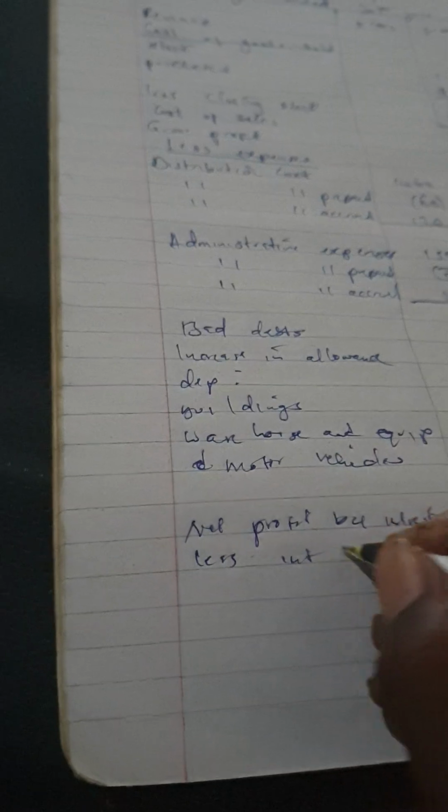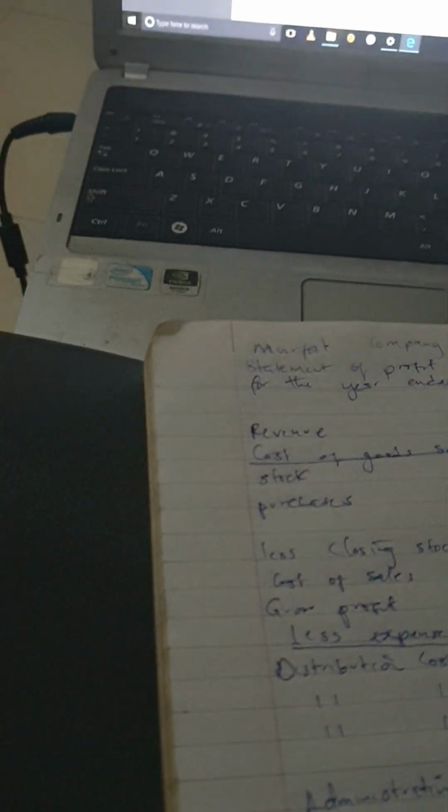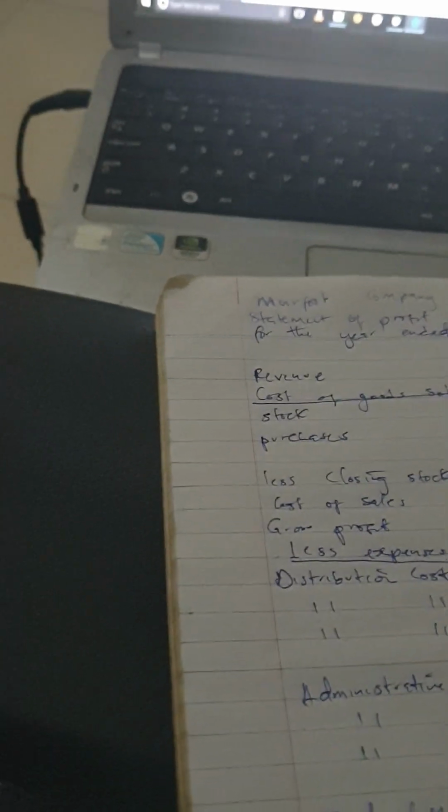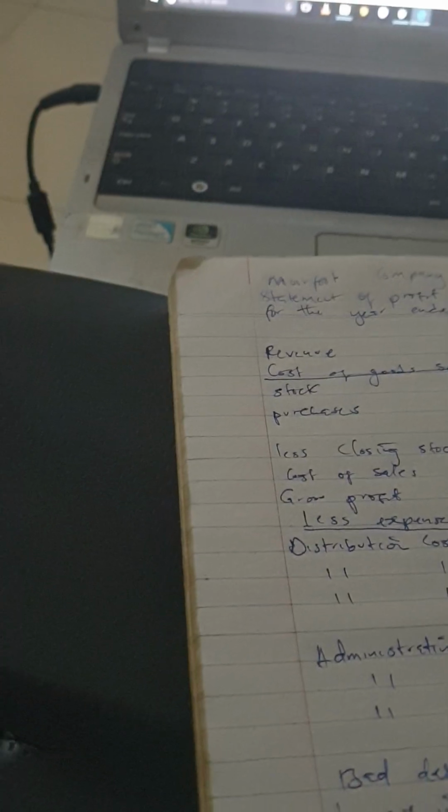Next, we are going to less our interest. Following the question, they're saying 10% loan notes interest. The loan itself was 1,000. Of course, we have 3 zeros on top, which is going to make it 1 million. But then we have 3 zeros on top.